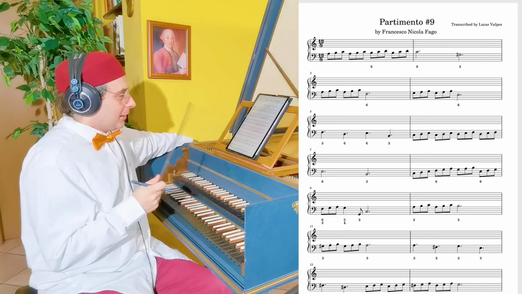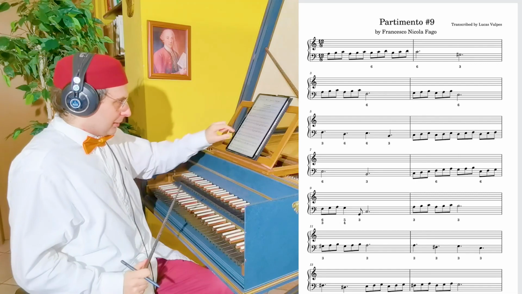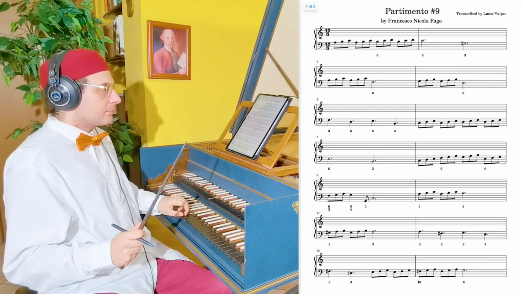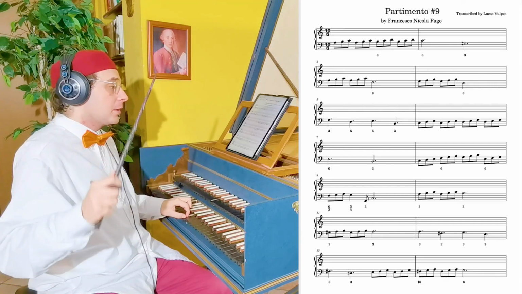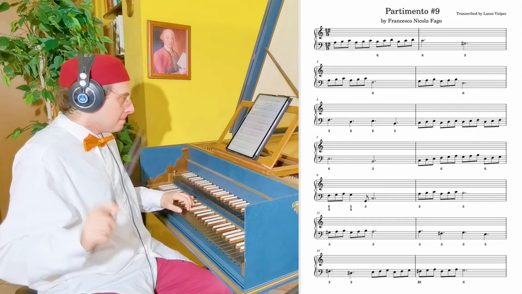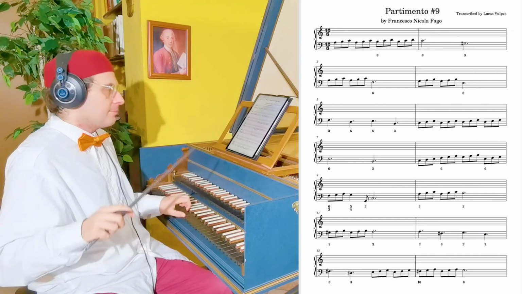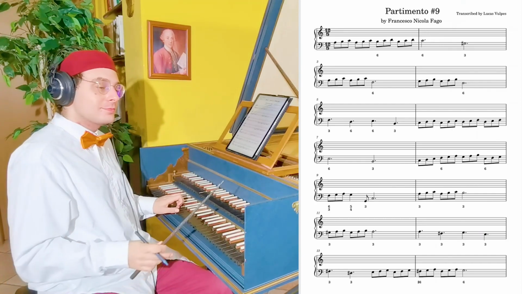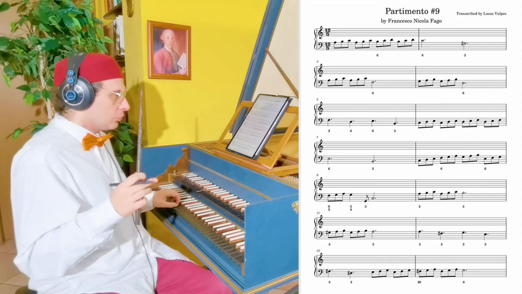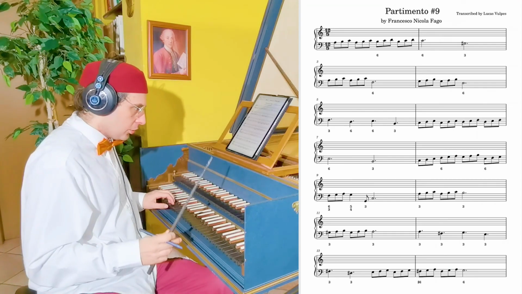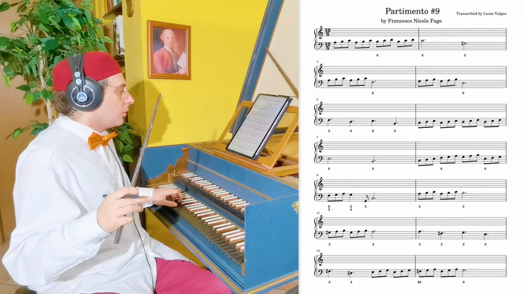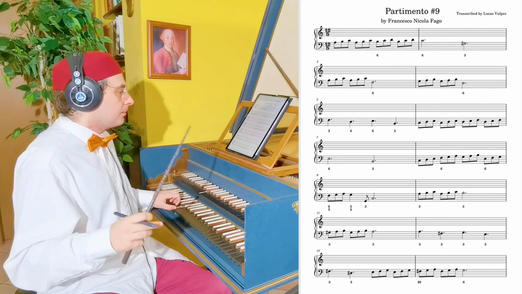So we have this bass line, so let's play the bass line.